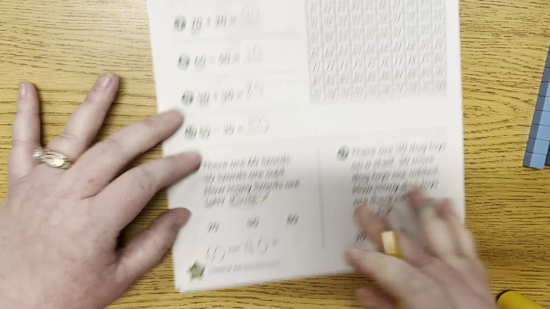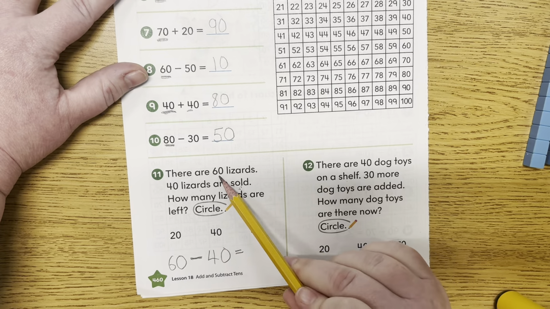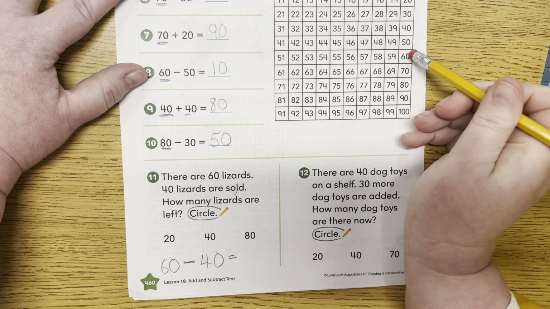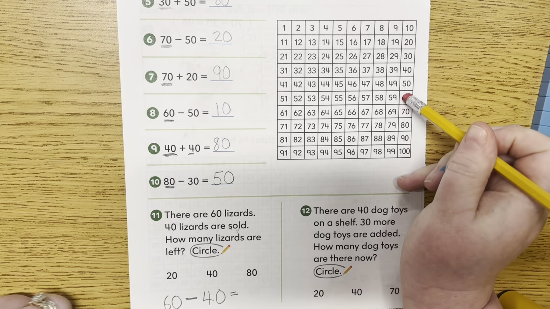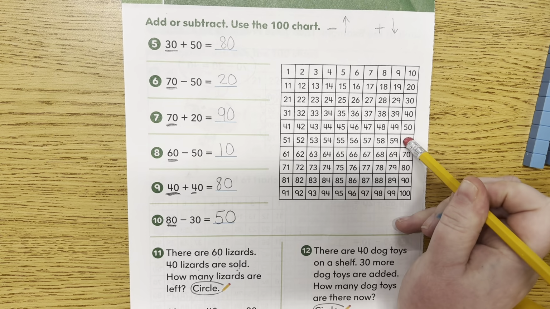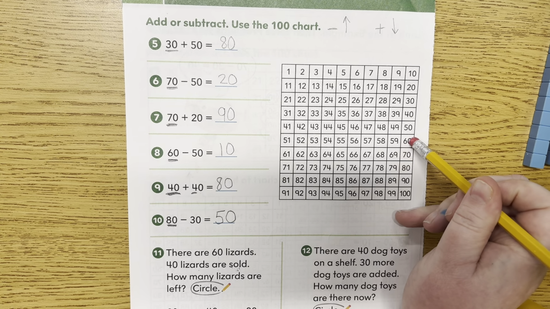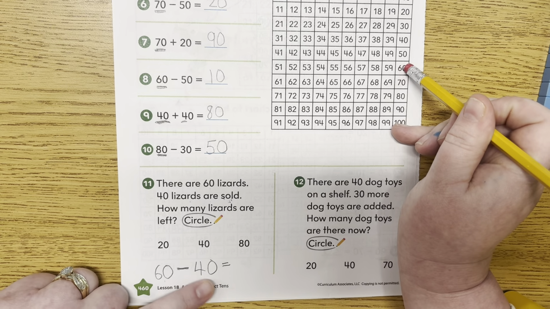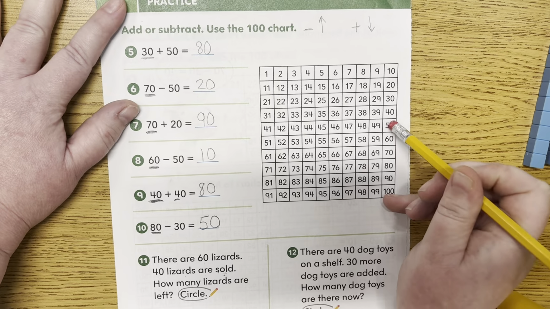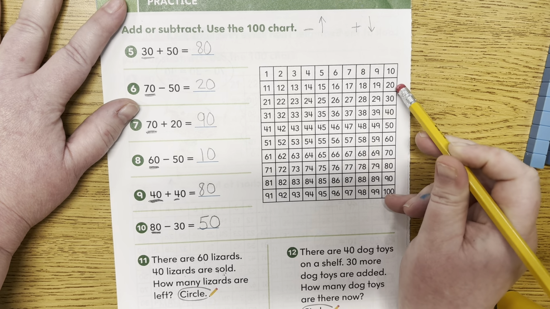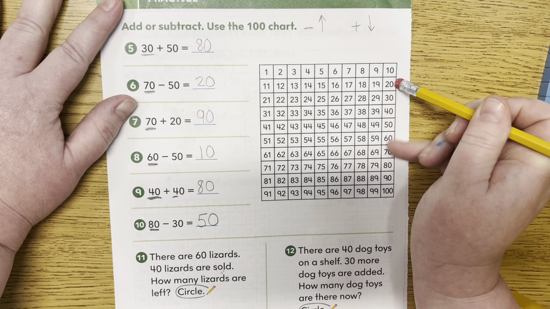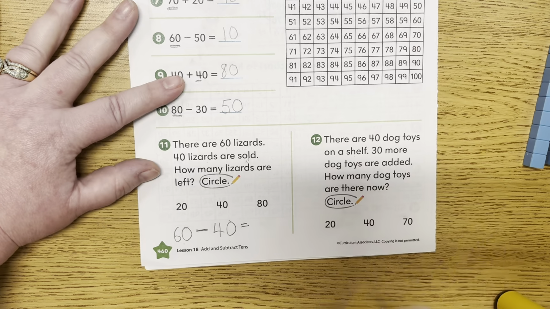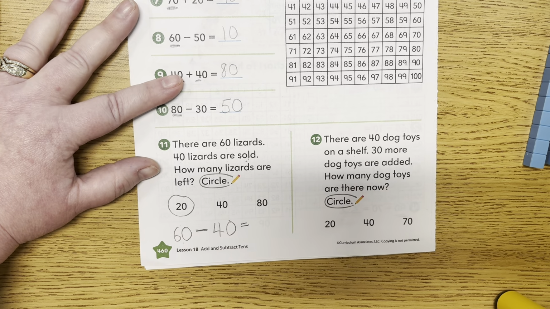Okay, well, let's see. Let's find 60. Where is it? Oh, I'm going to put my eraser there on 60. And I'm taking away, so am I going up rows or down rows? Up rows. How many rows am I going up? 4. Good job. 1, 2, 3, 4. And how many lizards do we still have left? We've got 20 lizards, and that's one of our options here. So we're just going to circle it.